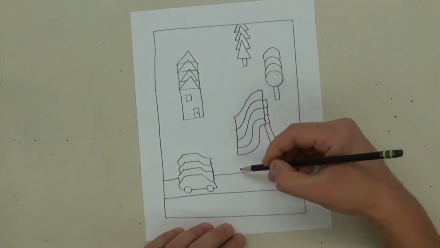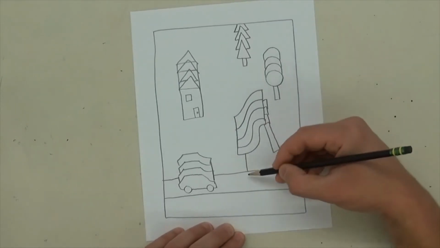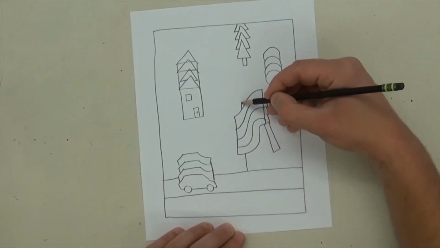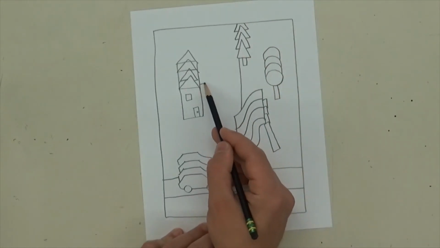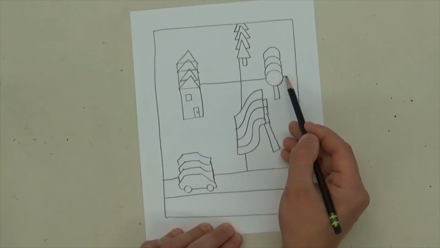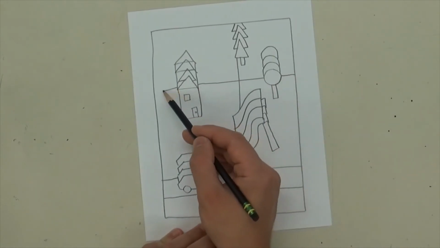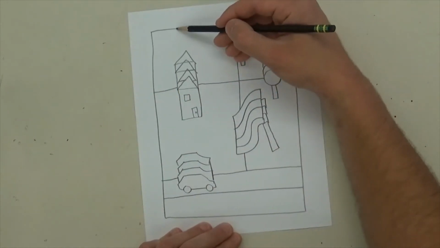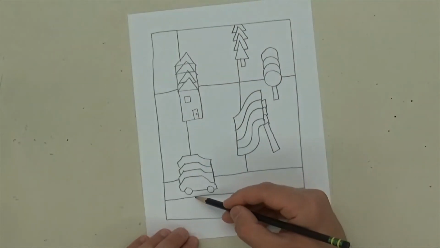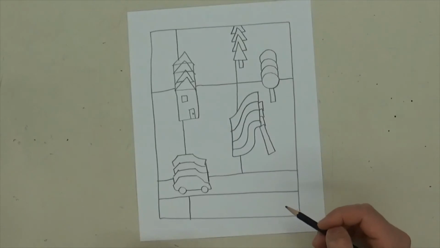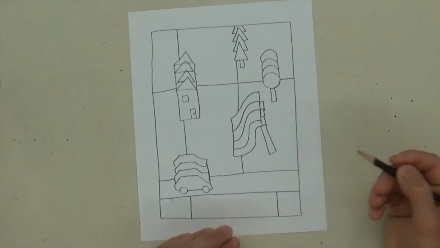You could have vertical lines. And they can just go behind things and then stop and then come out the other side and then stop, you know. So horizontal lines, vertical lines, they can cross over each other. You just want to split your background into some different spaces. Almost like a Piet Mondrian painting. And they don't all have to line up either.